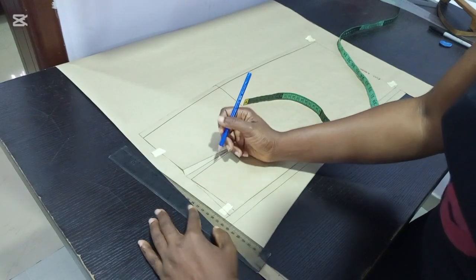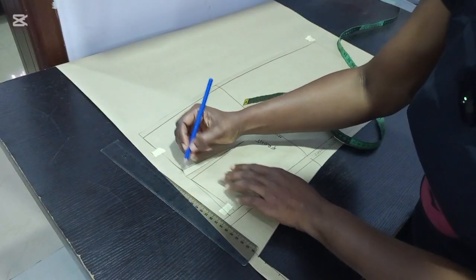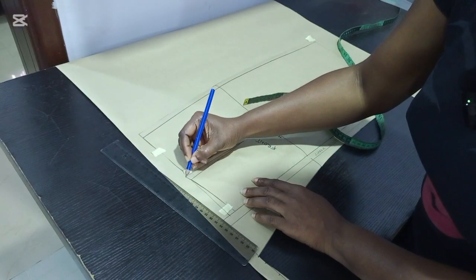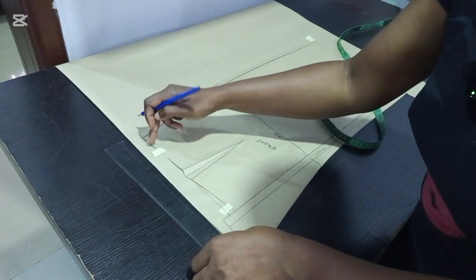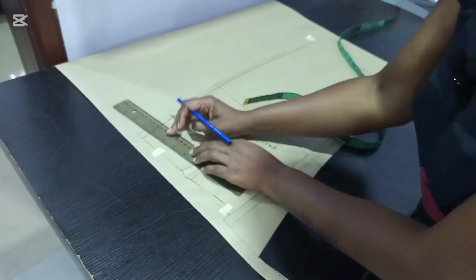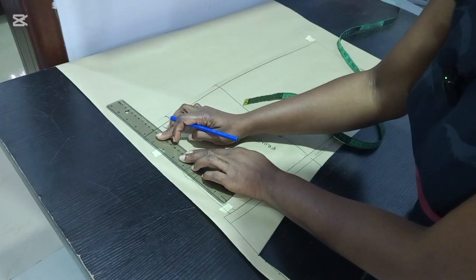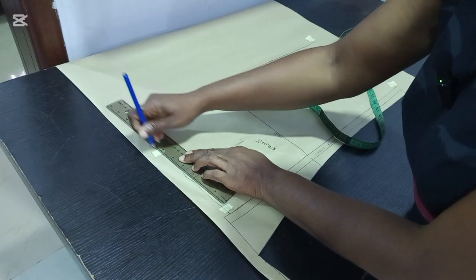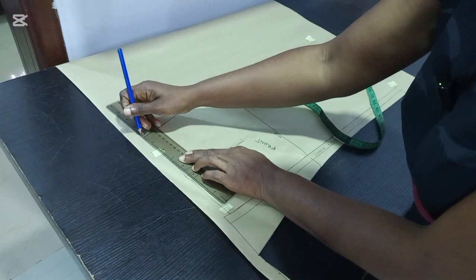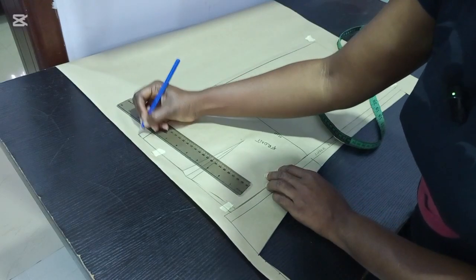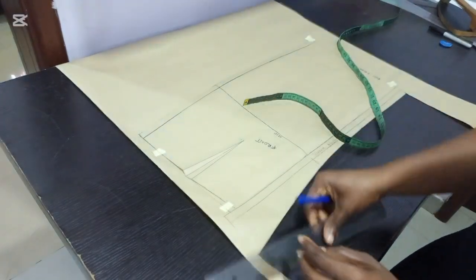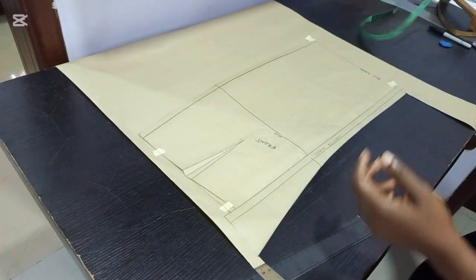Then I'll connect to this first dart leg, like this. Then I'll just follow the shape of the dart this way, then complete the process. So this is just basically all that we need for the back. So we'll go ahead and cut it.